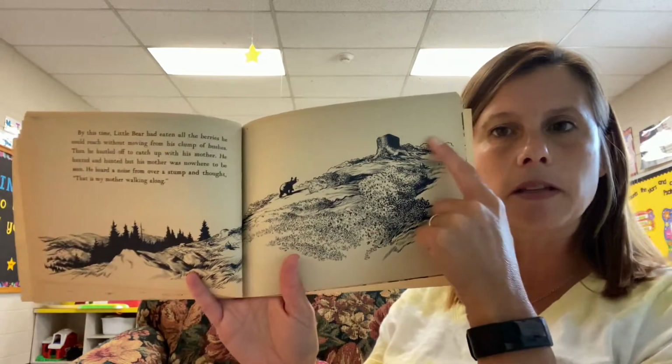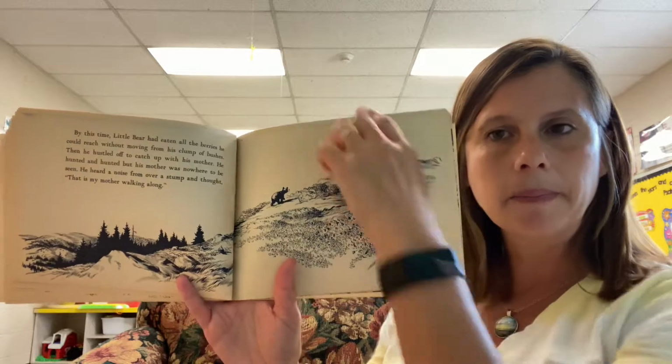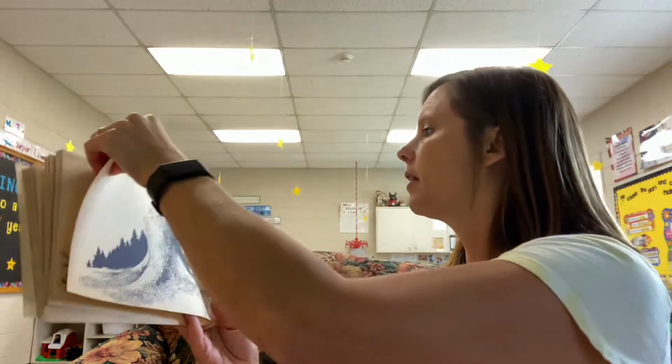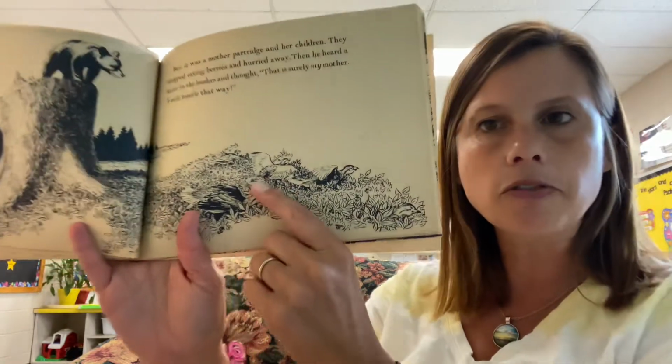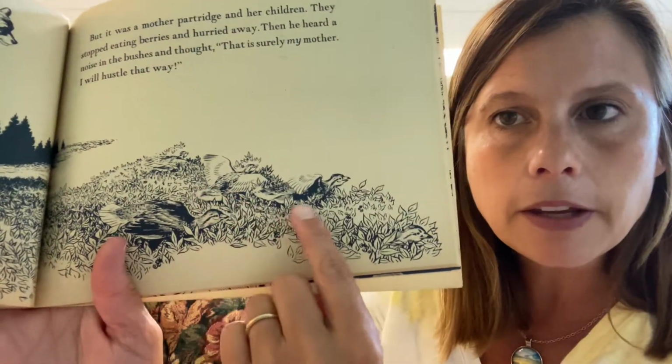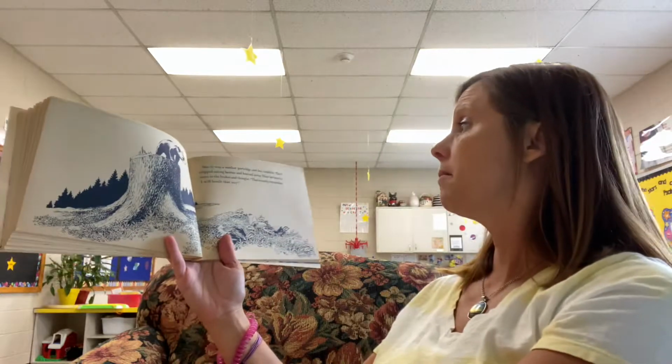Do you think that's the mommy bear that he hears behind the stump? Let's find out. But it was a mother partridge and her children. A partridge is a type of bird. Do you see them down there? They stopped eating berries and hurried away. I think Little Bear scared them.